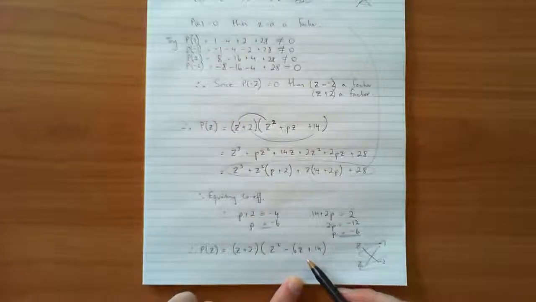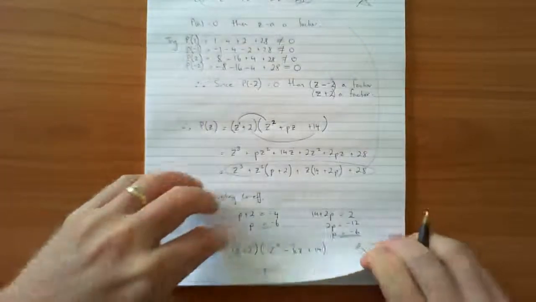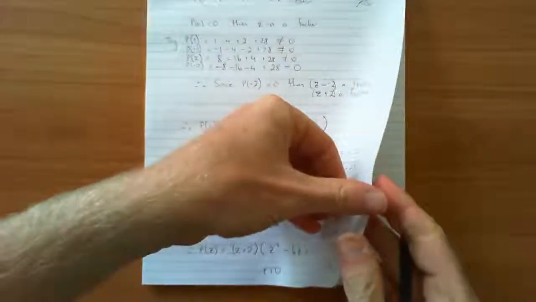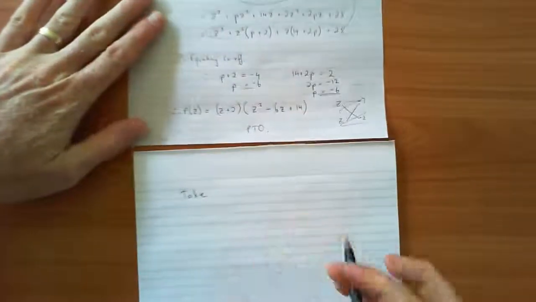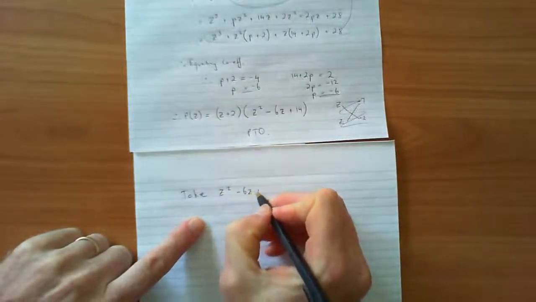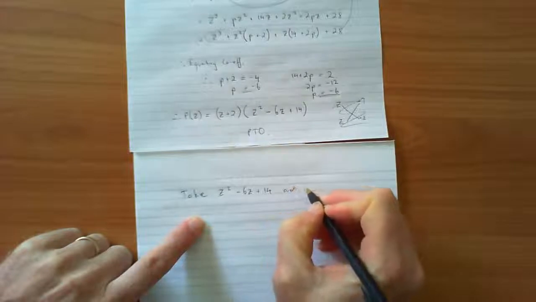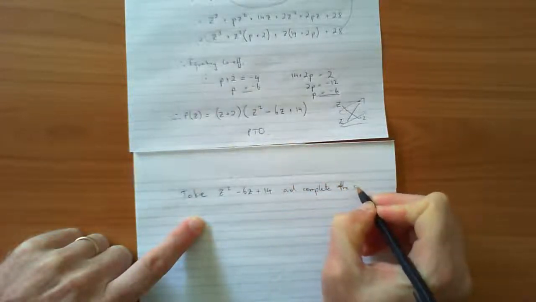So this is where the completing the square lessons that we learnt come in handy. So let's take z squared minus 6z plus 14 and complete the square.